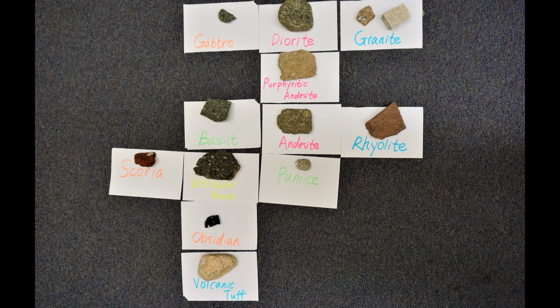This is a showcase of some igneous rocks arranged according to their composition and textures.